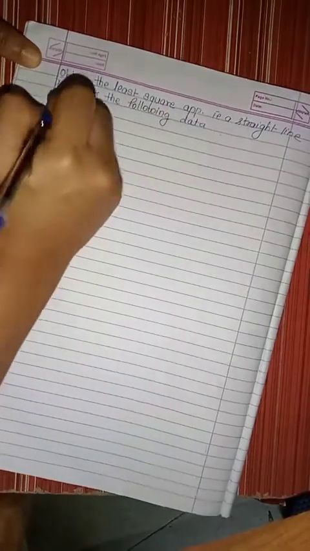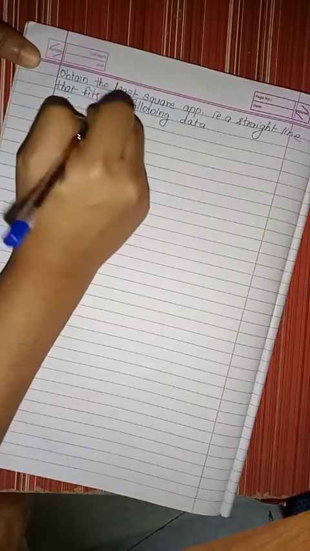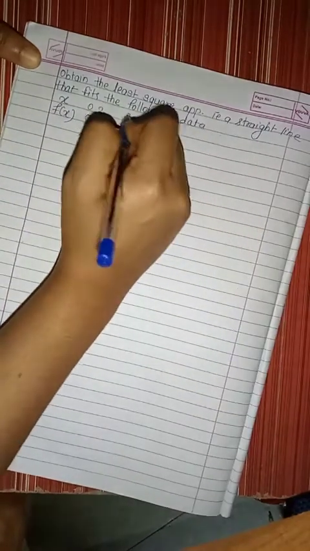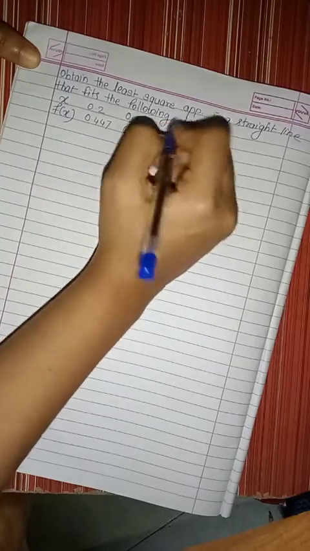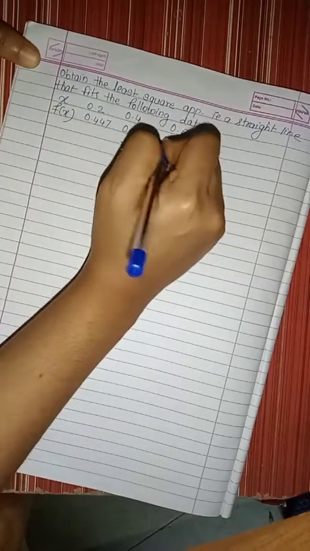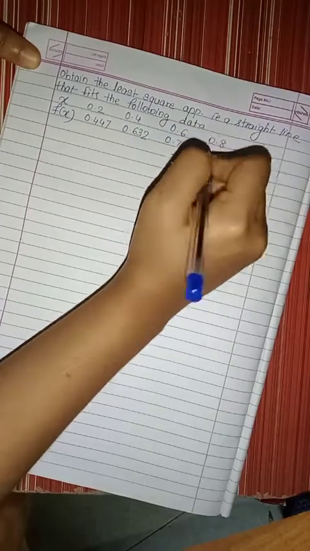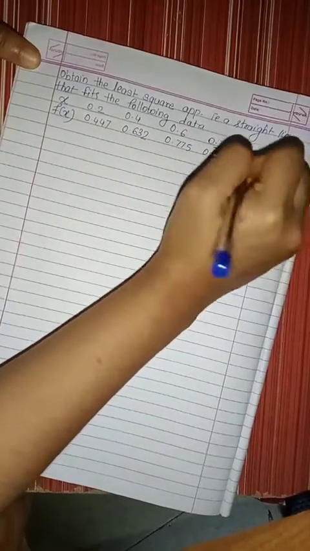Okay, so x and f of x are given. So x equals 0.2, f of x equals 0.447. Next is 0.4, 0.632, 0.6, 0.775, 0.8, 0.894. The last one is 1.